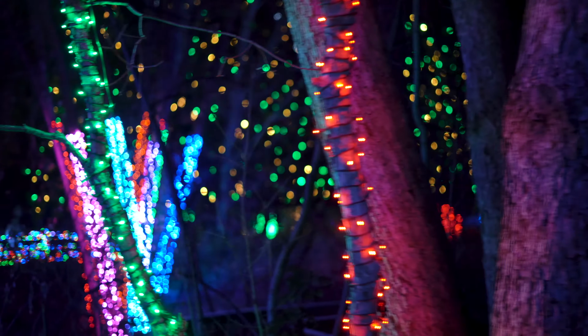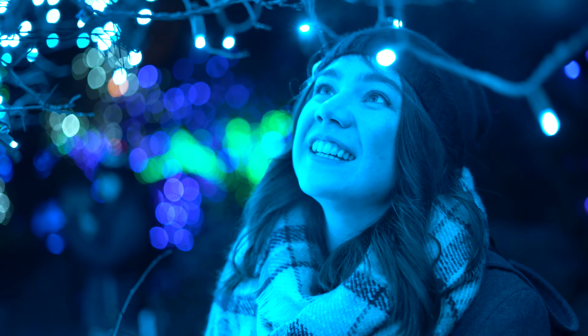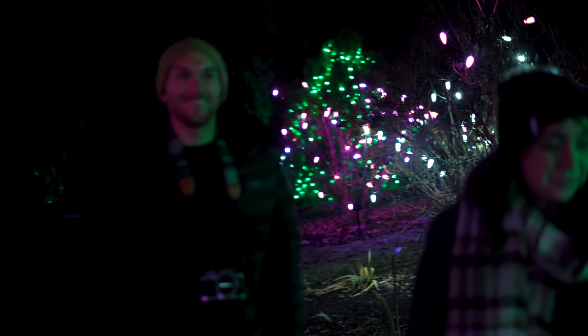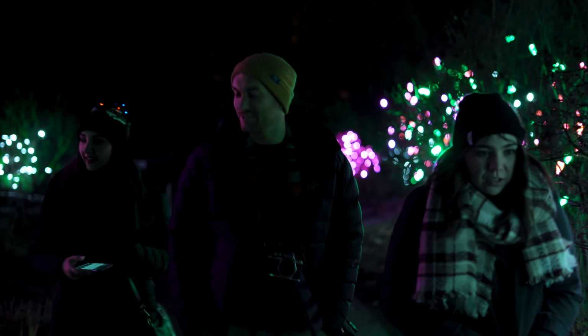Bokeh is most prominent when there's light in the background, which is another reason why Christmas time is perfect for bokeh. A wide aperture makes the lights in the background large and soft, giving your footage a sort of dreamy, ethereal quality. And it works particularly well here because there isn't anything else we really need to see in the background. The shallow depth of field helps create the feeling you get when you're walking around surrounded by Christmas lights.